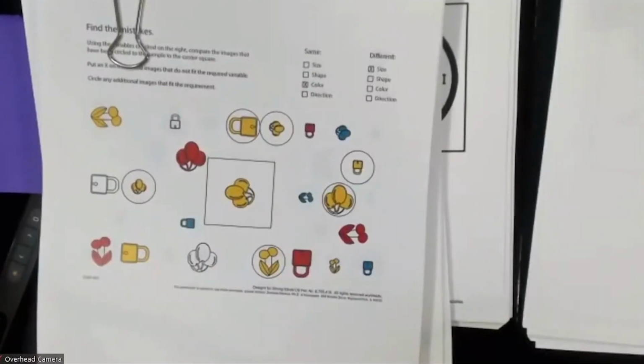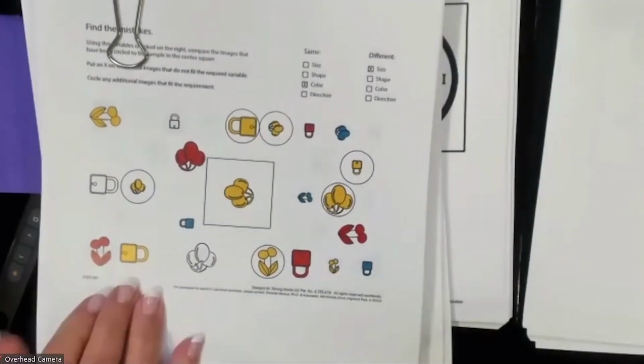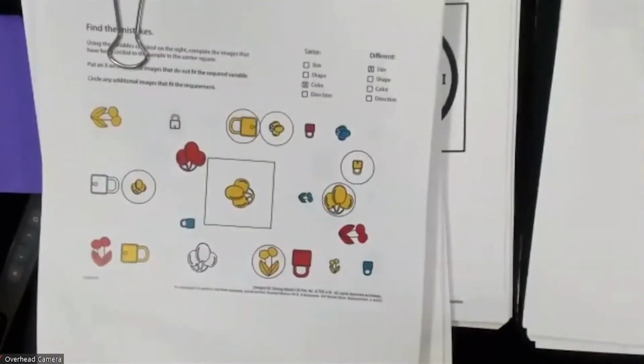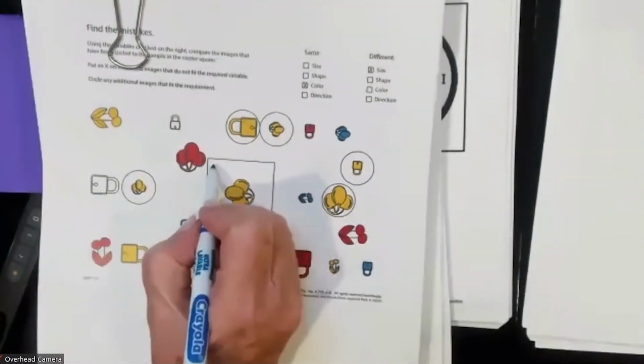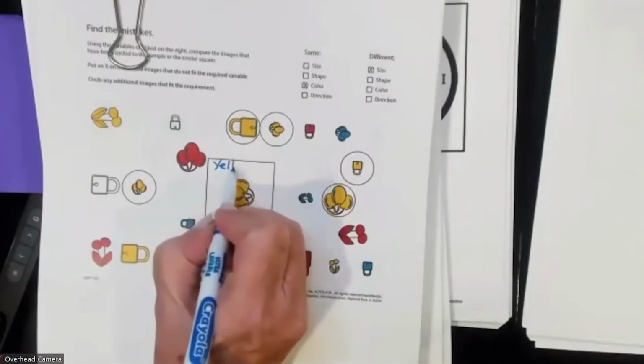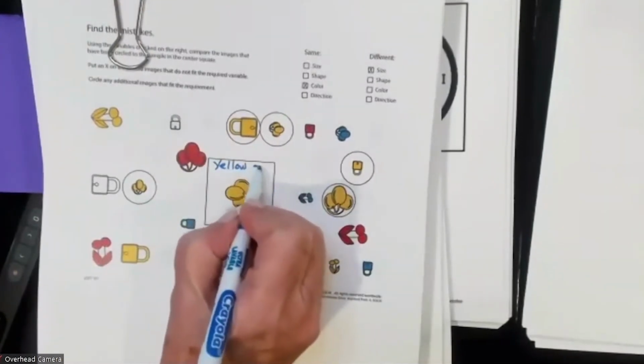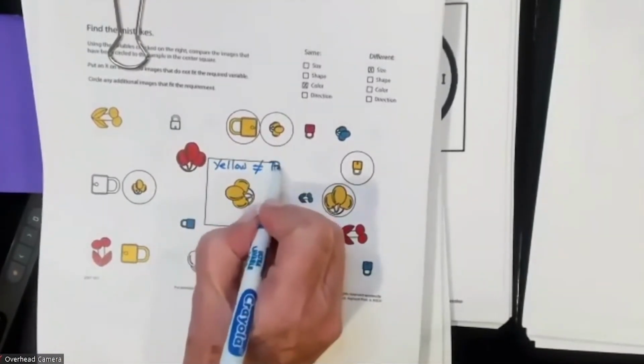I want to show one more thing. I apologize. I want to show one more of my favorites of these, and that is one the same, one different. And these exercises demand, this is yellow, not big.